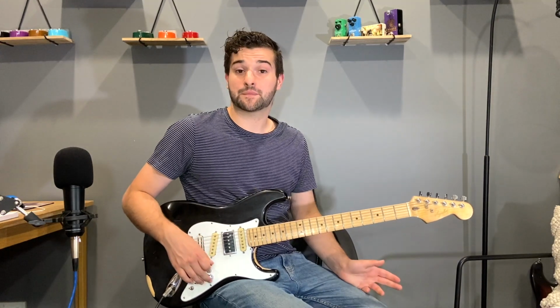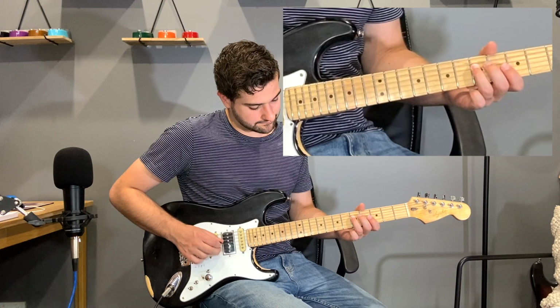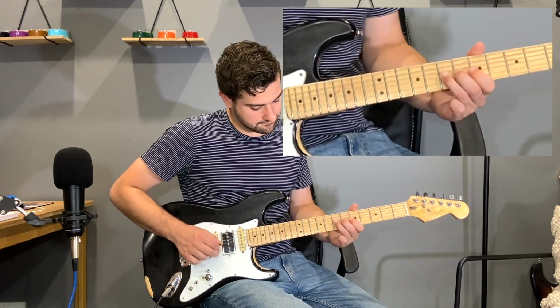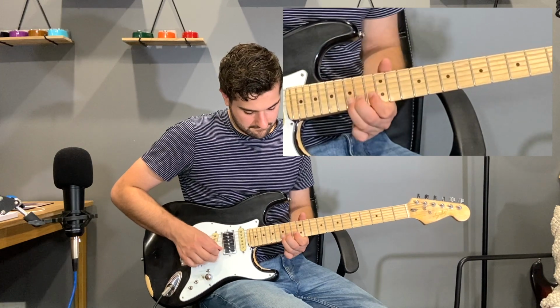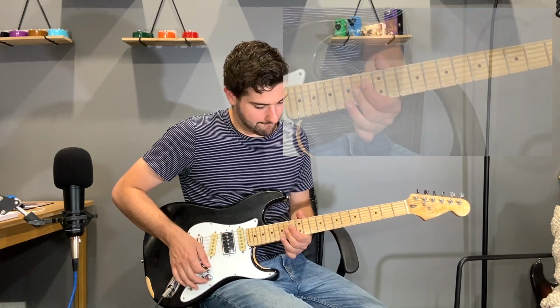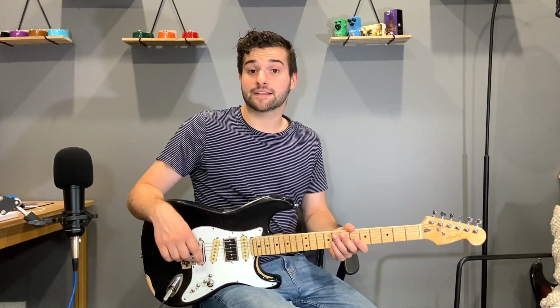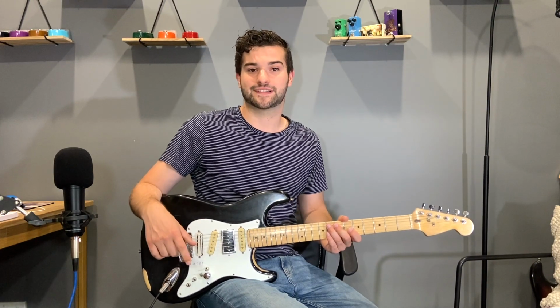And if we're switching between those 2 positions when we're improvising, starting at position 1. Alright, let's jump to the demo backing track where I'm going to show you a bit more on what you might be able to do switching between those 2 positions.